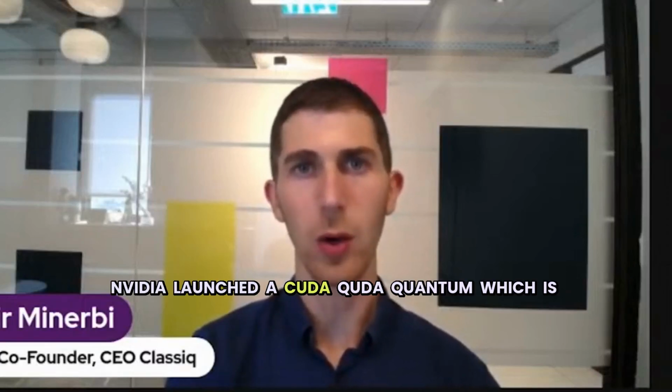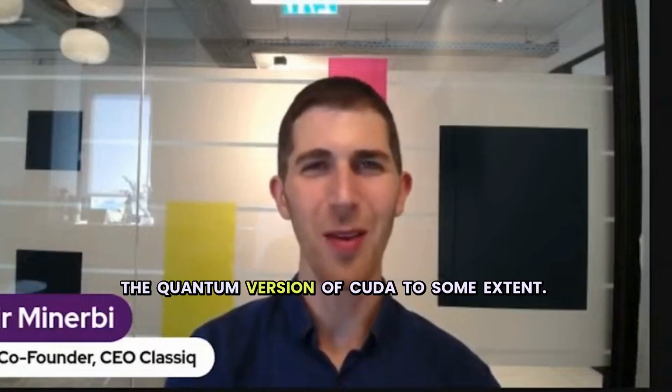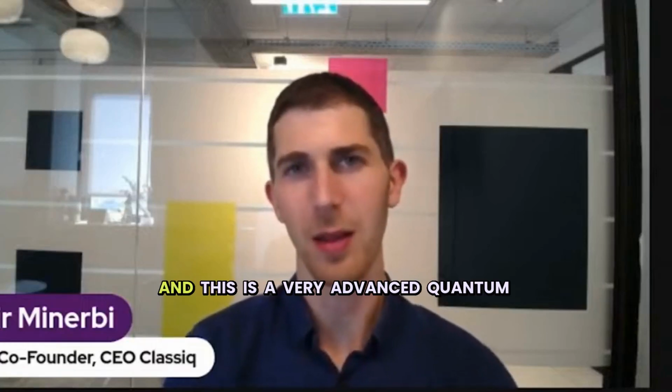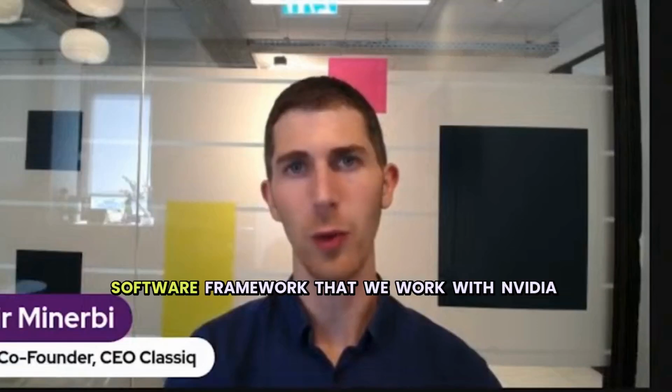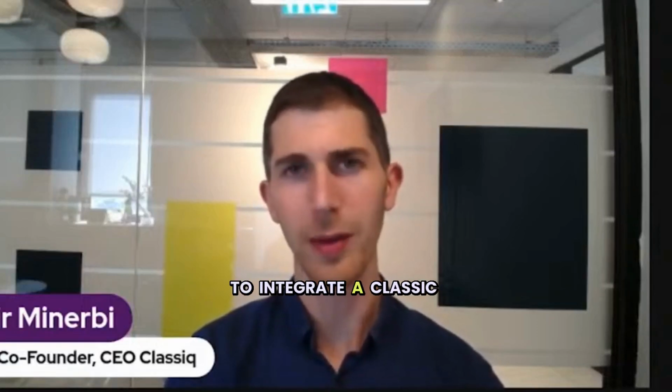And more recently, like a year and a half ago, NVIDIA launched CUDA Quantum, which is the quantum version of CUDA to some extent. And this is a very advanced quantum software framework that we work with NVIDIA to integrate Classiq with, and that is the basis for other activities as well. So it's quite, I would say, a natural partnership at the software layer of the quantum stack.